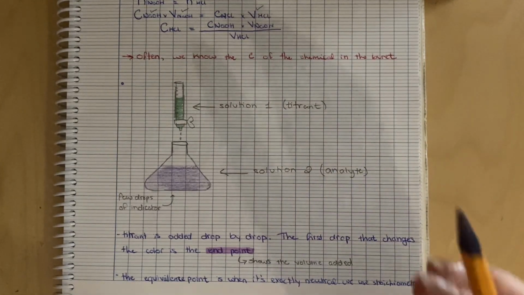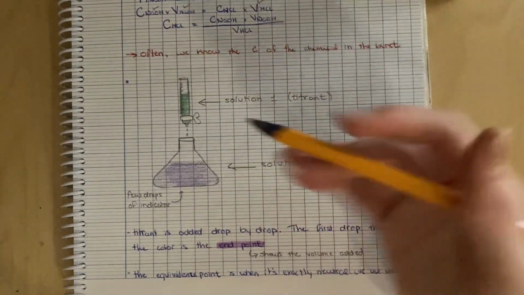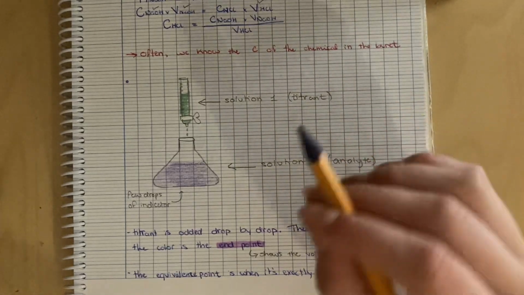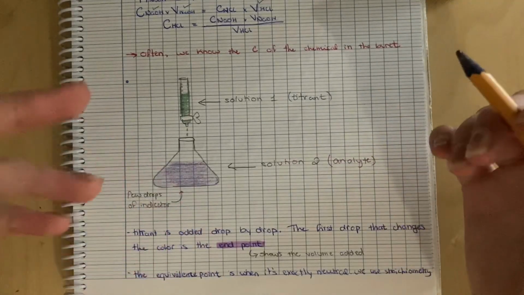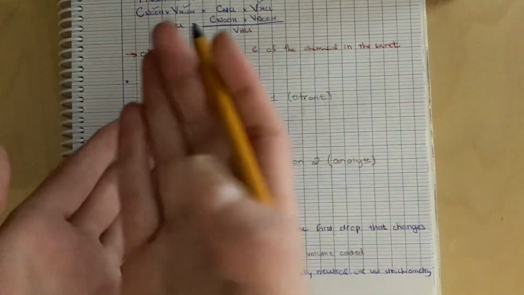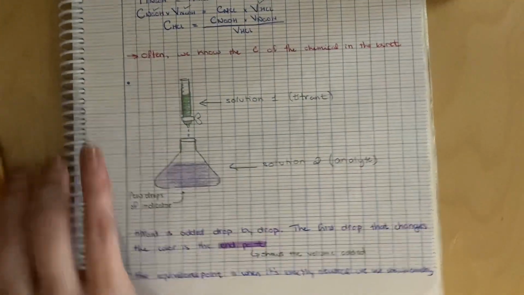And the end point is just when it becomes a base, basically, okay? The equivalence point, we find it using stoichiometry, we use calculations to find the equivalence point. It's when it's exactly neutral, so right before it becomes a base, okay?